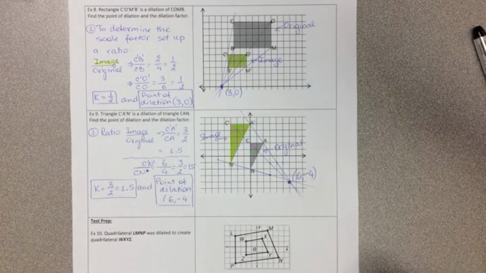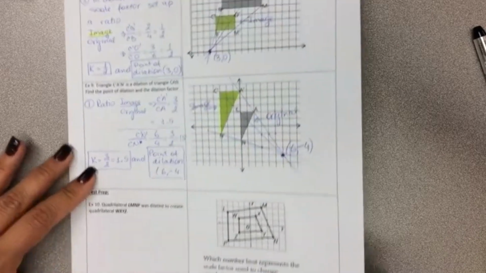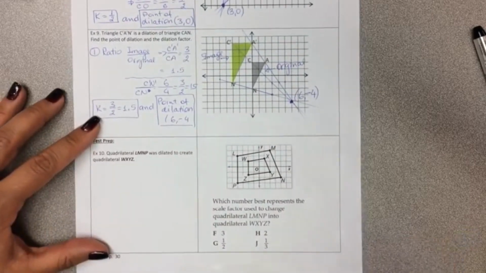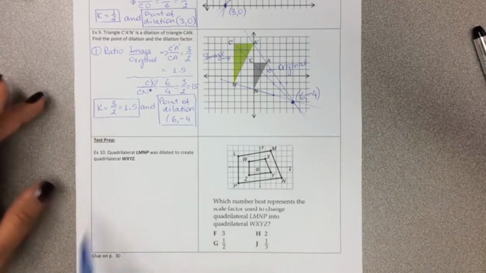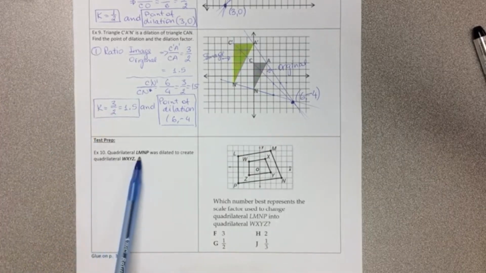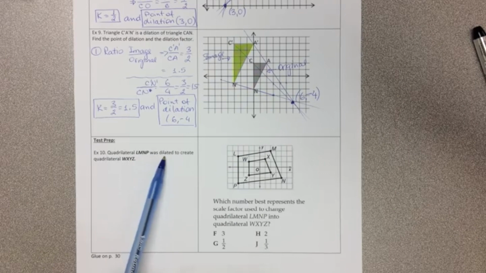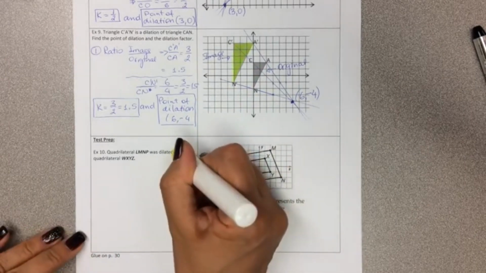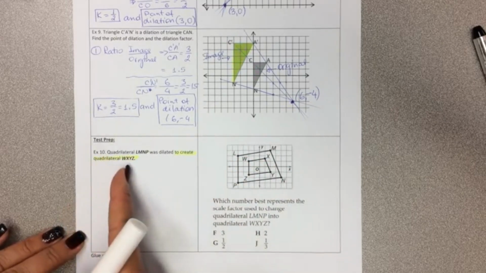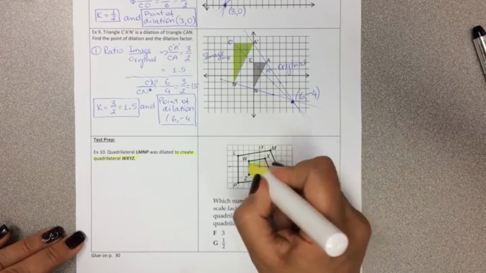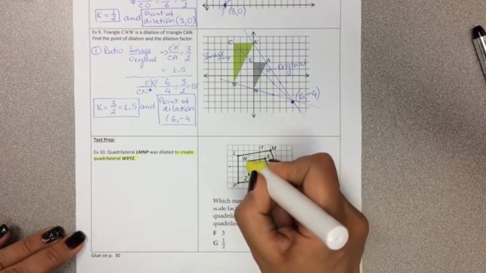One more question. I have a test prep question. Quadrilateral LMNP was dilated to create quadrilateral WXYZ, which means that WXYZ is my image.